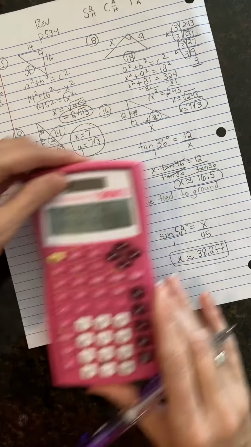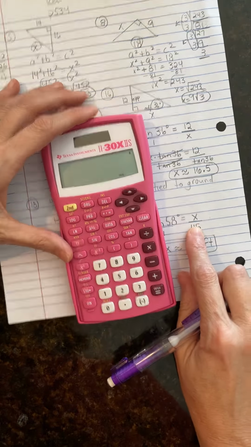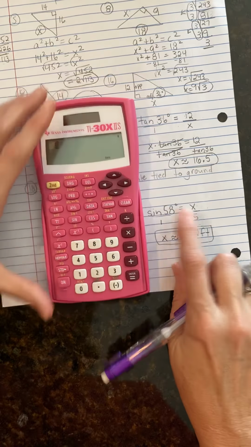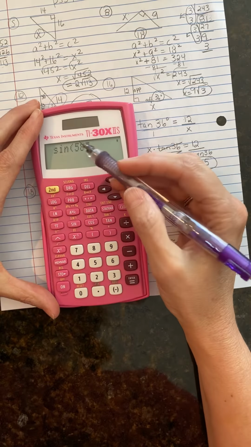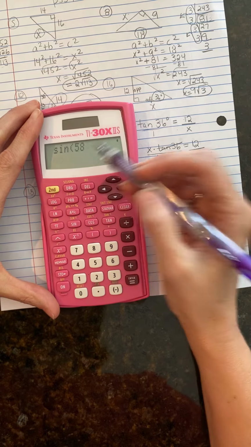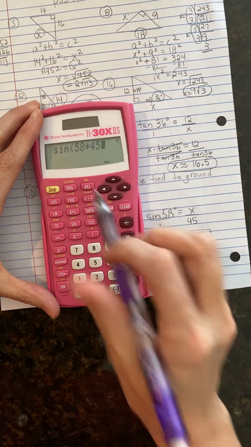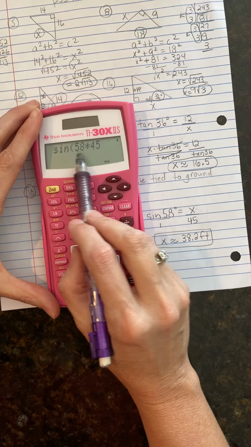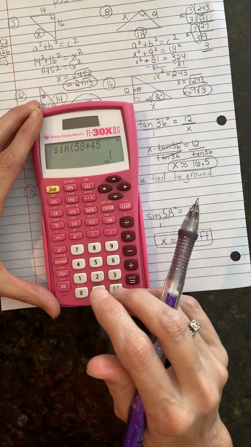I don't know if I've ever shown you guys why you put the normal number first. Why you put 45 times sine of 58. See, if you put sine of 58 first, sometimes people forget to close the parenthesis, and then they'll do times 45, and your calculator is going to multiply 58 times 45 and try to find the sine of that.